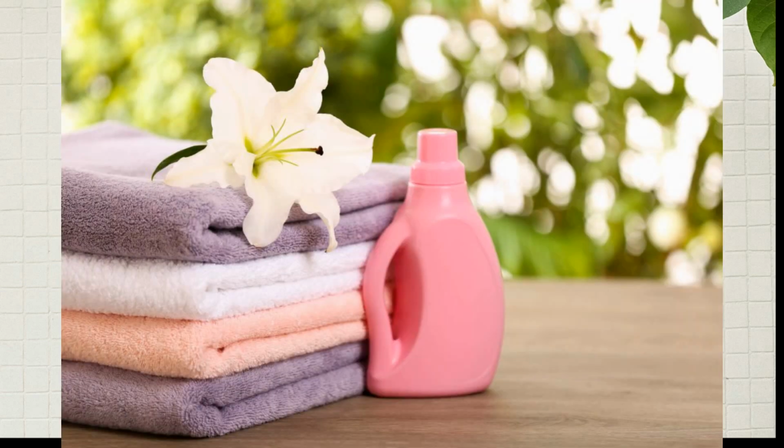When we use fabric conditioners after the wash, they reduce the wrinkles and also make our fabrics softer, with some appealing fragrance.